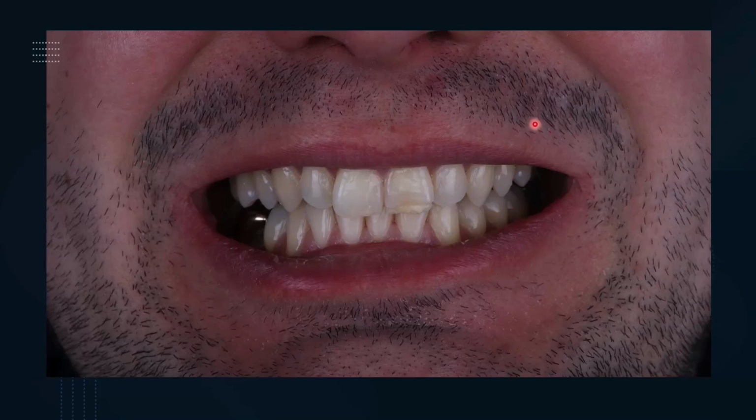Buccal corridors in this case, the simple descriptor is that they are quite dark on the right hand side. Otherwise, I would describe them as reasonably well developed.